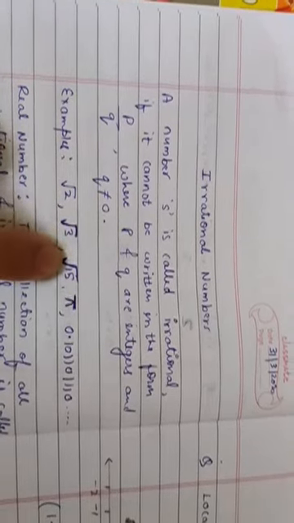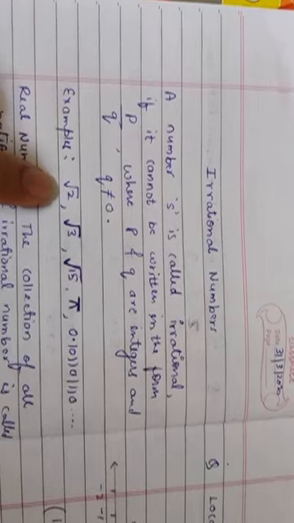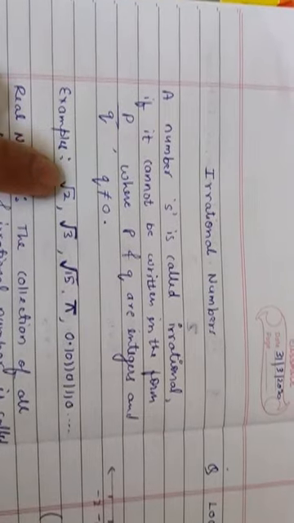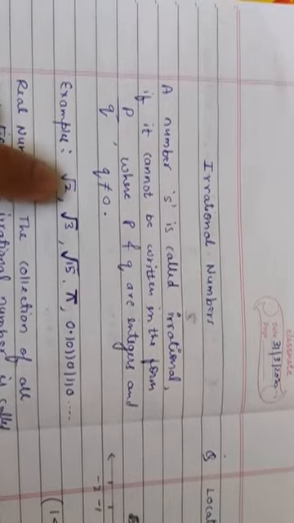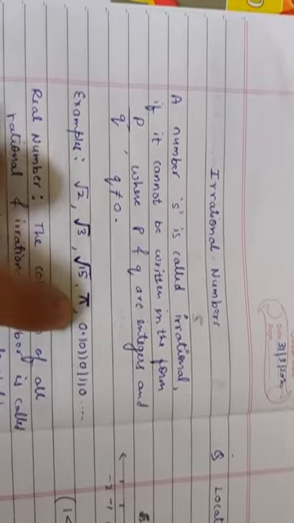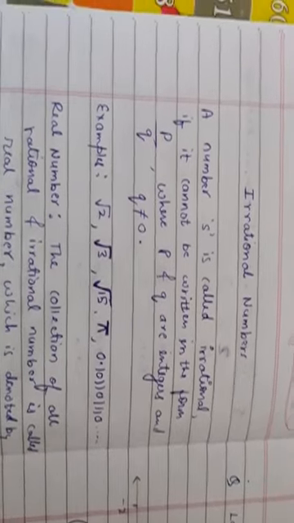Let's see the examples. Root 2, root 3, root 15, pi, these are examples of irrational numbers. Why are we writing root 2, root 3, root 15? Because the values of these roots and pi are non-terminating and non-repeating numbers.